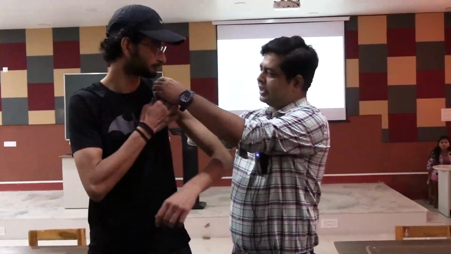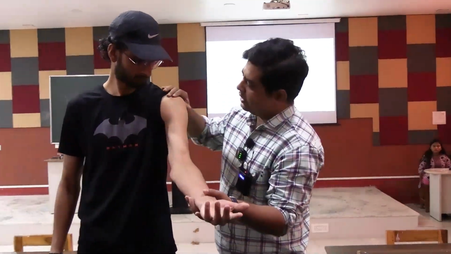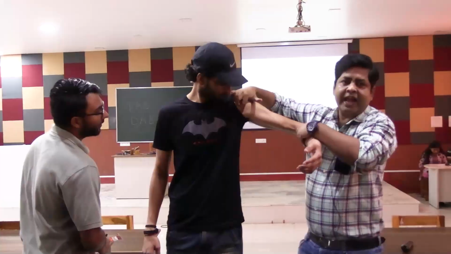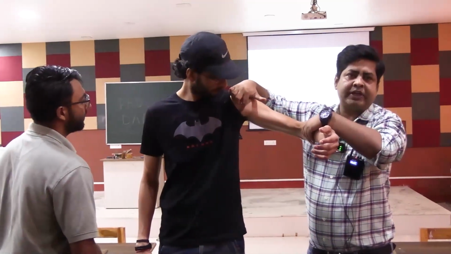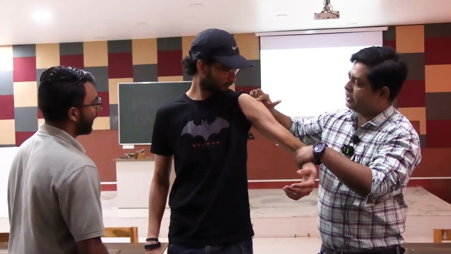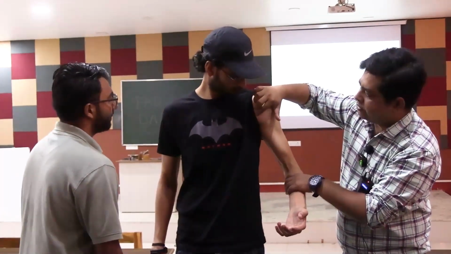Suppose these gentlemen have a left-sided cubitus varus deformity. This one is the anterior axillary fold, this one is the posterior axillary fold, and this is the deltoid muscle. So you have to first mark the anterior axillary fold.